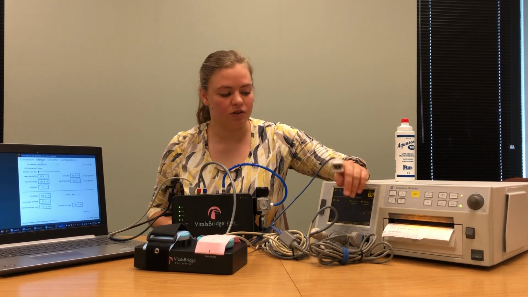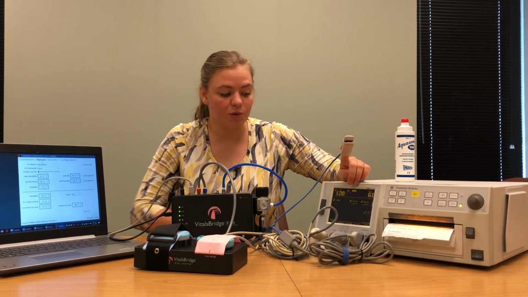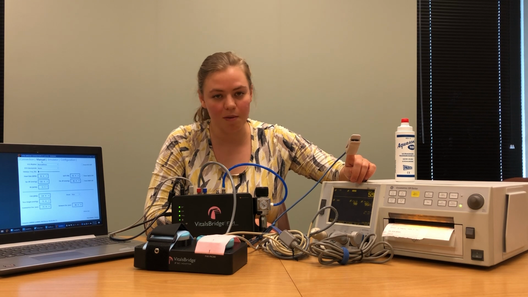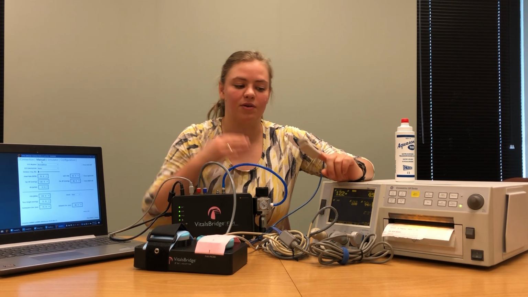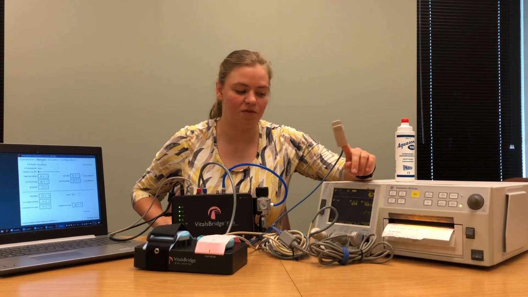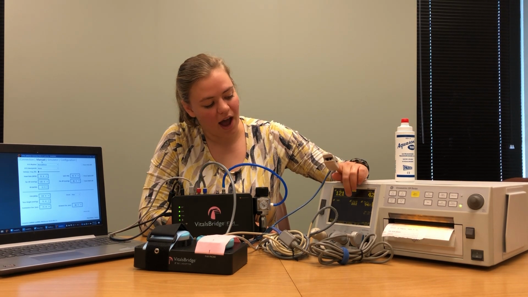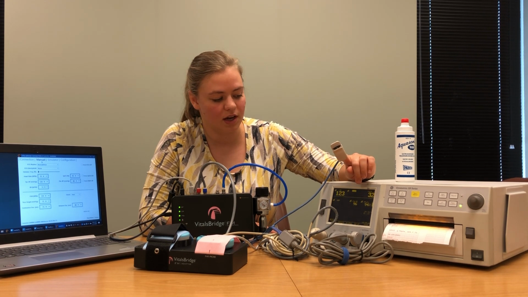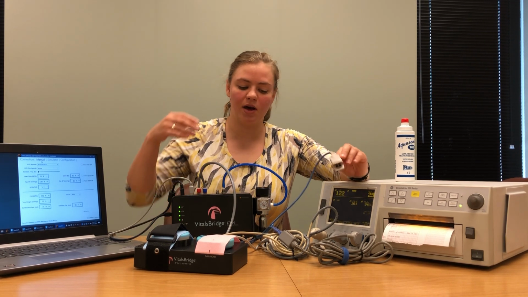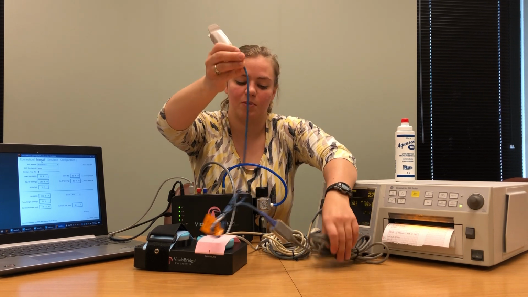We do this to make sure that the SPO2 probe is working properly. That way, if there's a problem with our SPO2 readings, we know whether it's coming from the probe or from our VitalsBridge. You'll see how I'm displaying a pulse and an SPO2 concentration rate on the patient monitor, so we know that the probe is working properly.